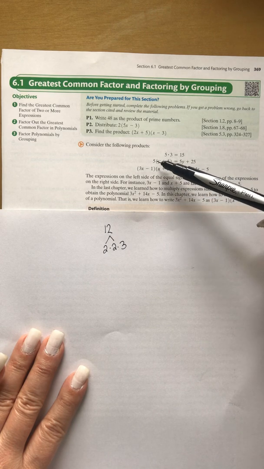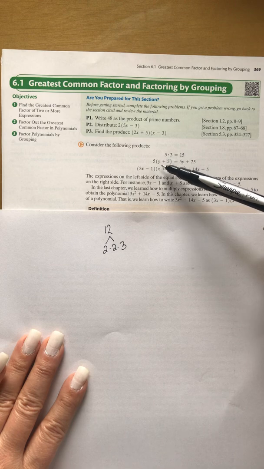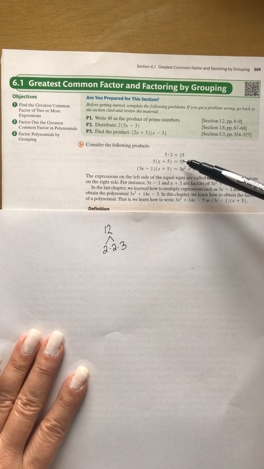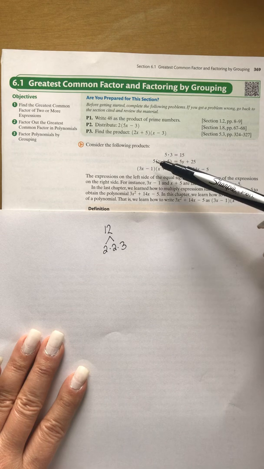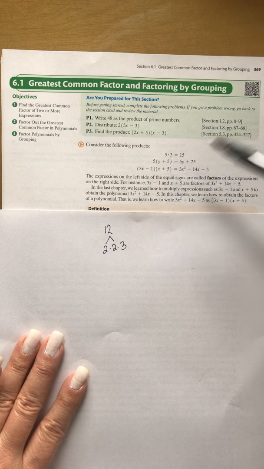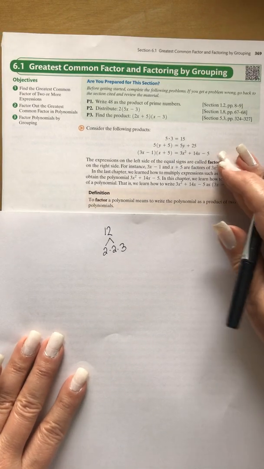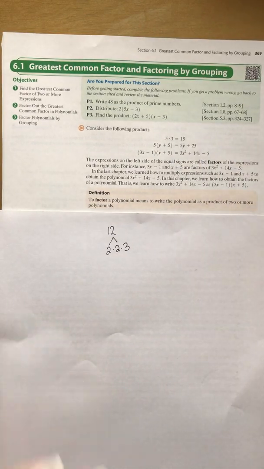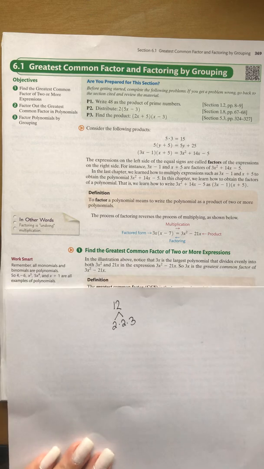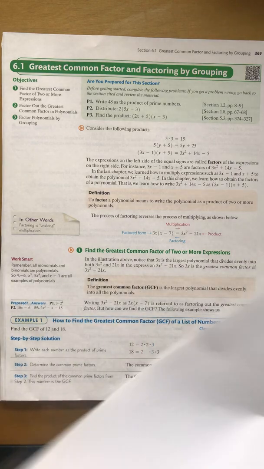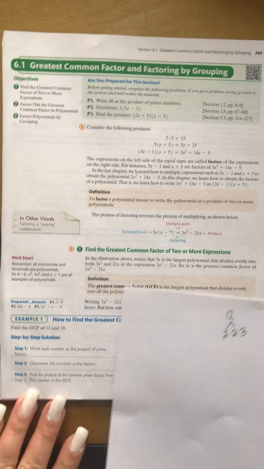5y plus 25 is 5 times y plus 5, and this is what we're going to be doing. The 5 and the y plus 5 are factors of 5y plus 25. So numbers or polynomials that are used to multiply are called factors. To factor a polynomial means to write the polynomial as a product of two or more polynomials. The first thing we're going to do is talk about the greatest common factor.